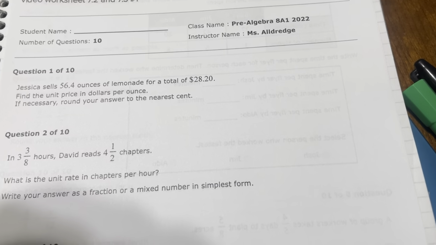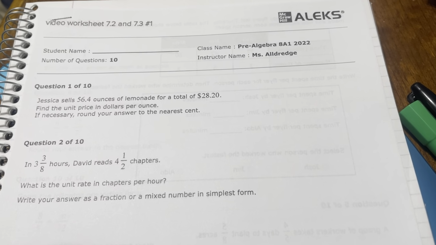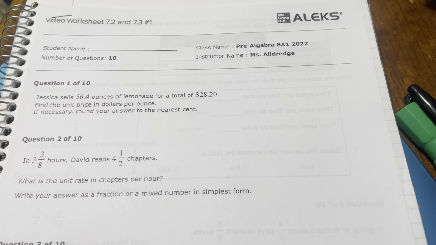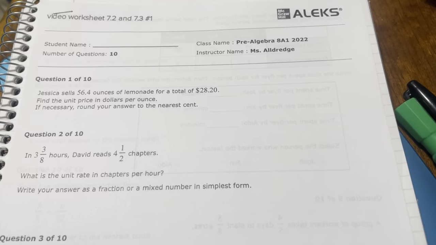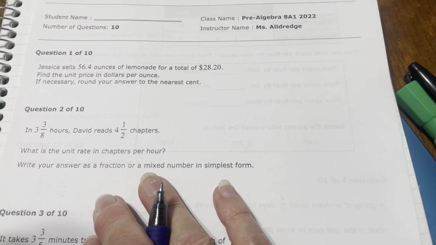So remember that right now we have 3 more class days, 2 final review days, and a final exam. So that's getting close. All right, so question number 1 of 10.